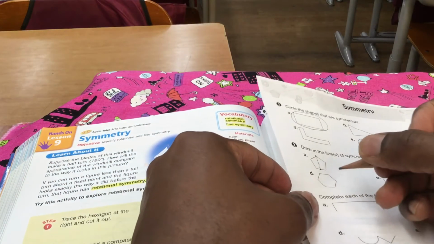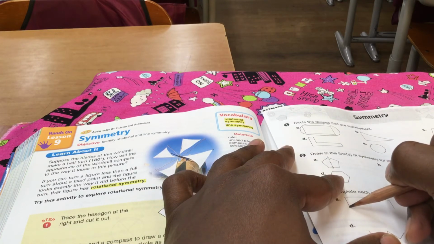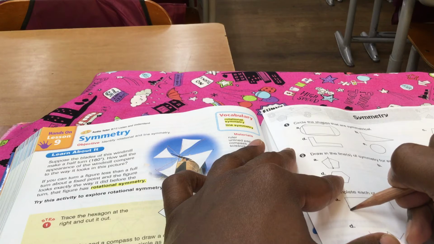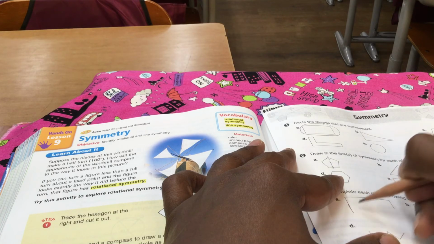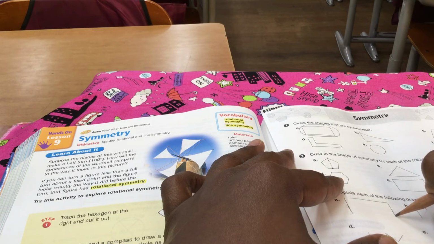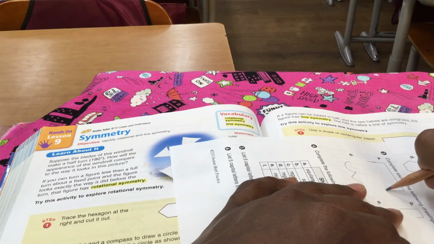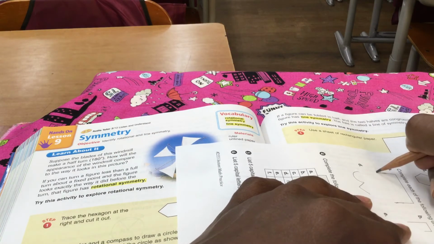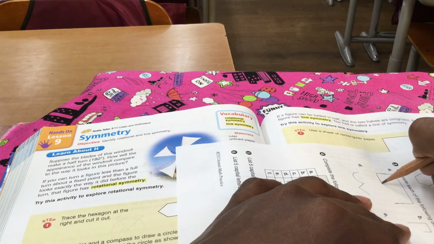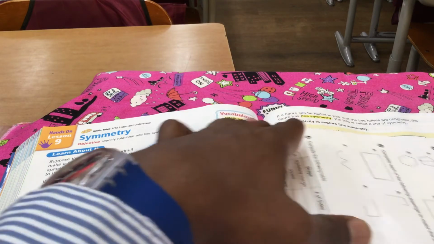So what I'll do here, since I'm going to finish my shape, bring it all the way down. There we go.